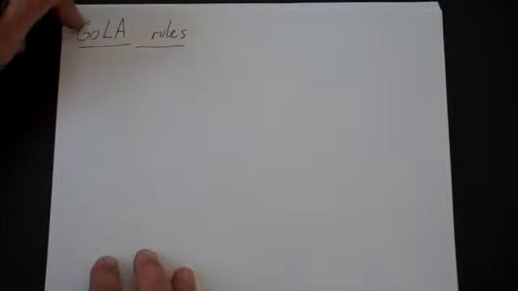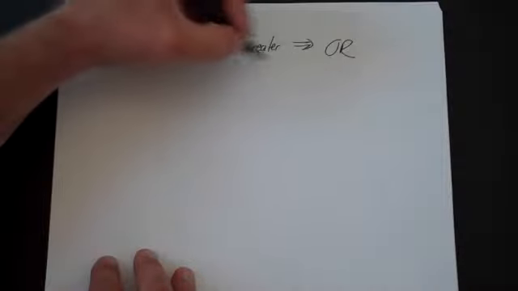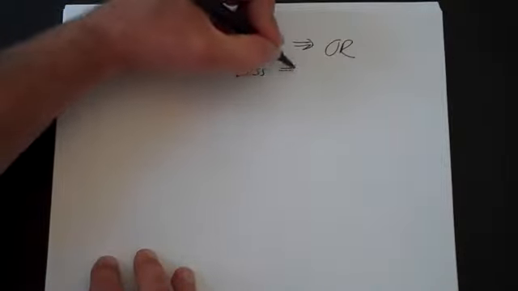And there's a real simple set of rules, and they're often called the GO-LA rules. They're called GO-LA because if it's greater than, it's an OR problem. Greater means it's OR. Less means it's AND.